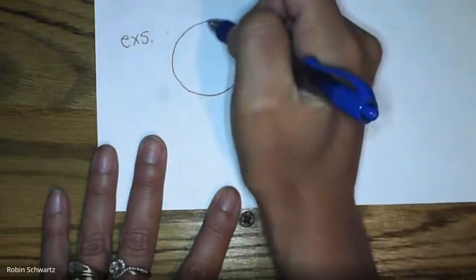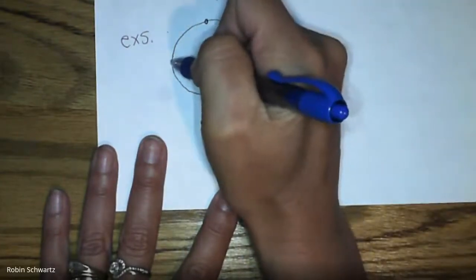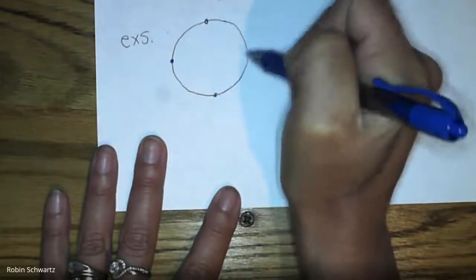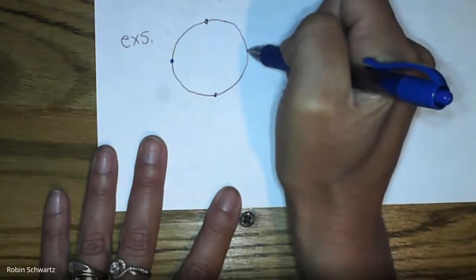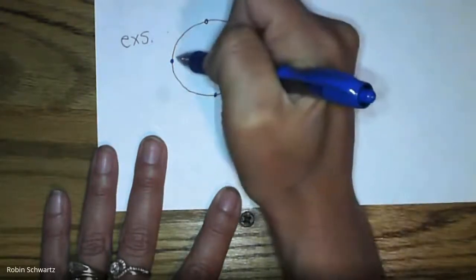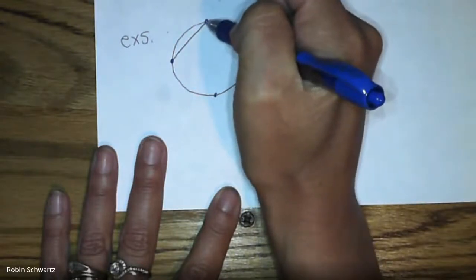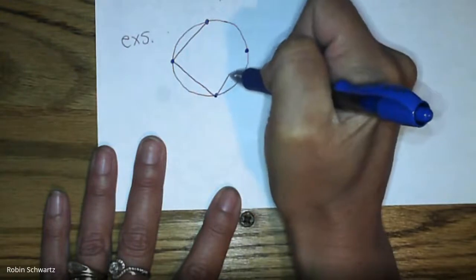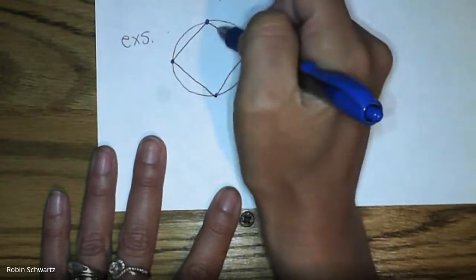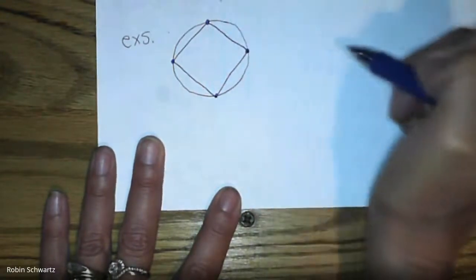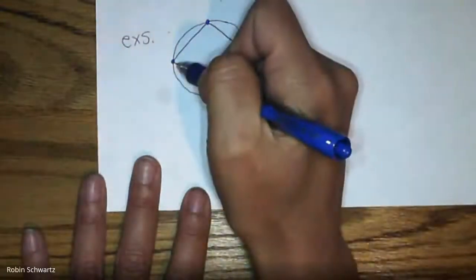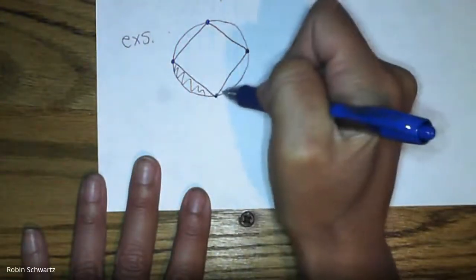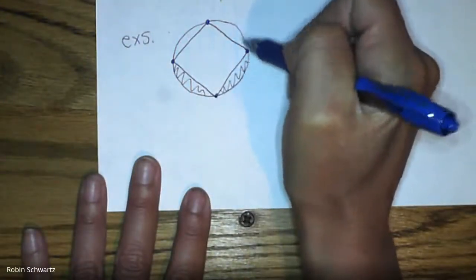Think of those as 12 o'clock, 3 o'clock, 6 o'clock, 9 o'clock. Connect them. Okay, and our goal is to find this total area here.